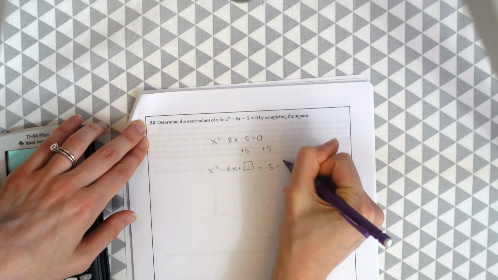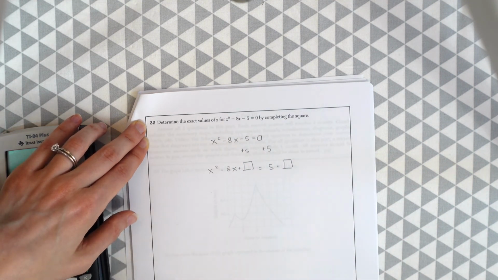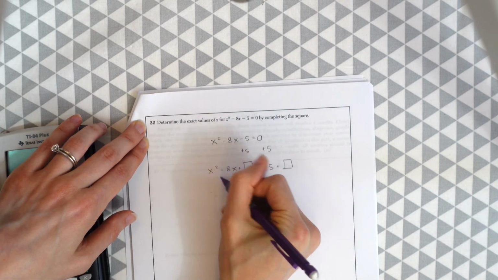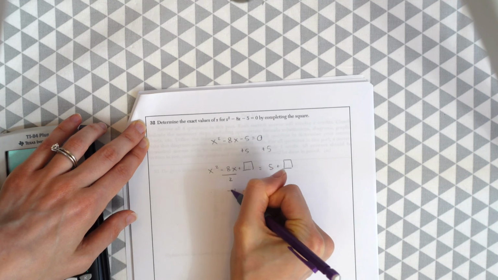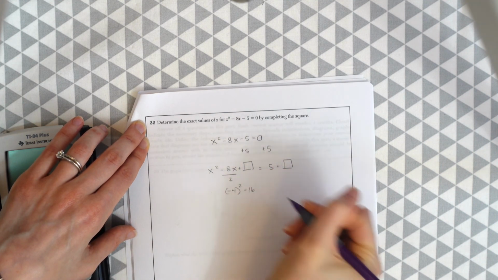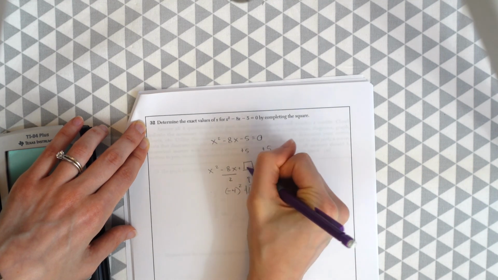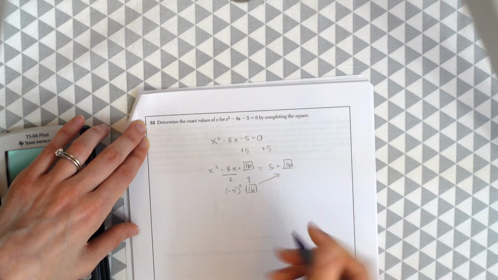So you notice I left some space in between here. That's because we're going to be adding the same number to both sides. And what is this number? We're going to take this middle number, the b, divide it by 2. We'll get negative 4. We're going to square it and then get 16. And then this is the number we're going to be putting into our boxes.